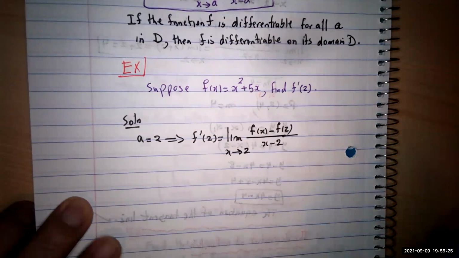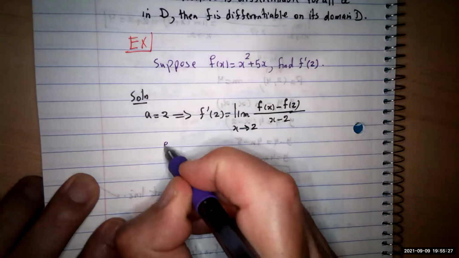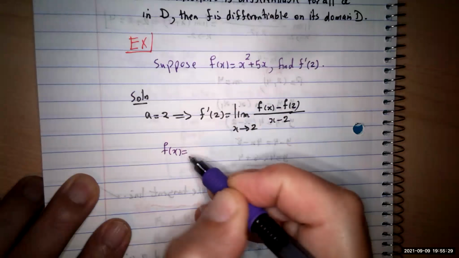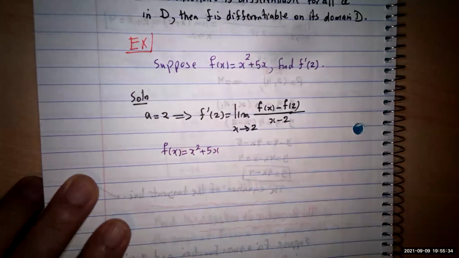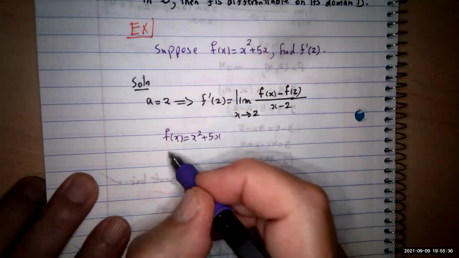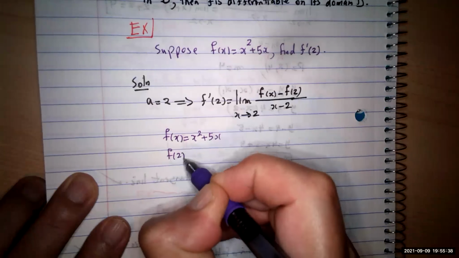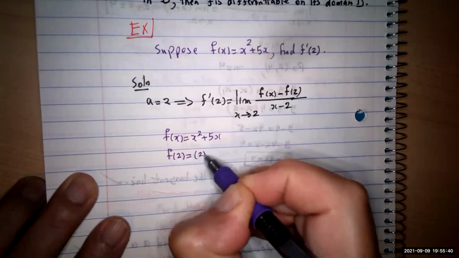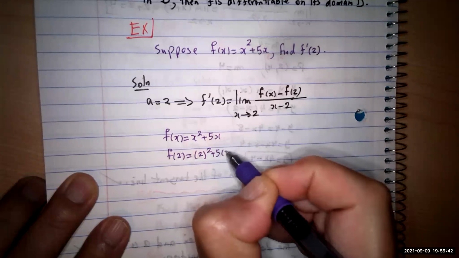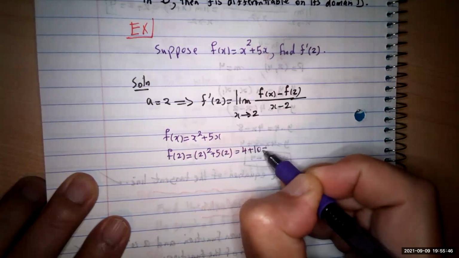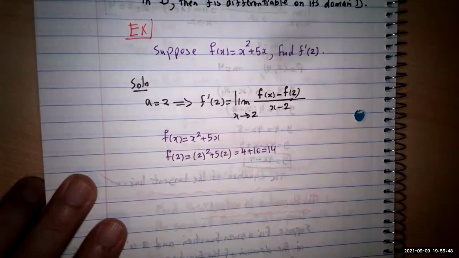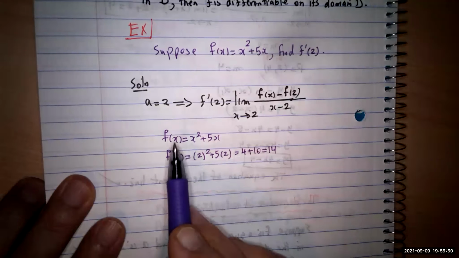So what is my f of x? f of x is x squared plus 5x. This is my f of x. So what's f of 2? Substitute. That gives you 2 squared plus 5 times 2. 2 squared would be 4, and that is a 10, so that gives you 14. Okay, so that's f of 2.